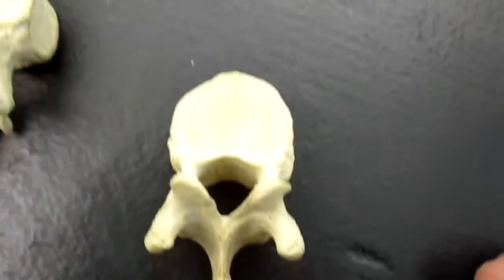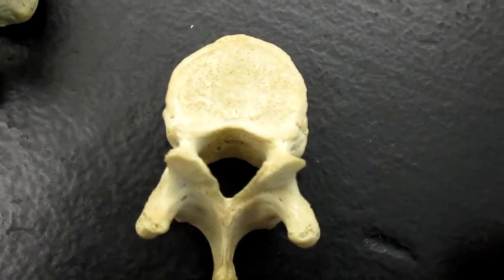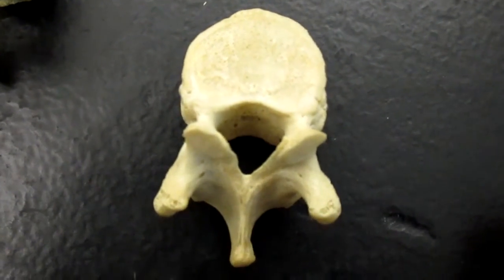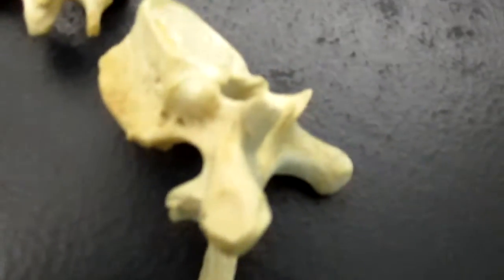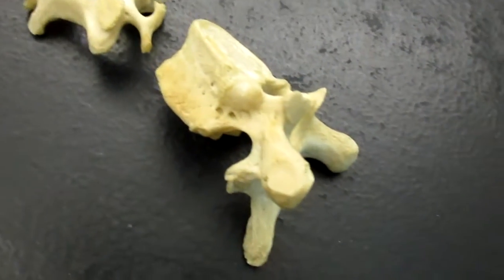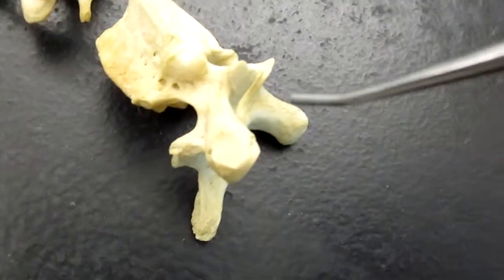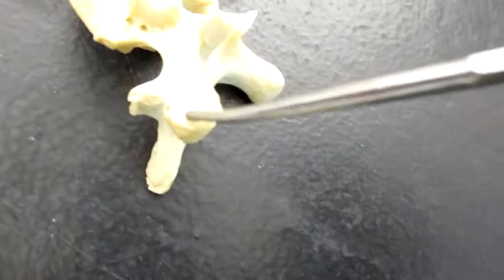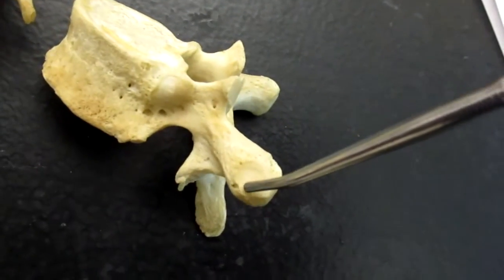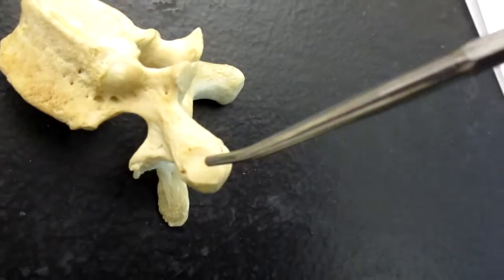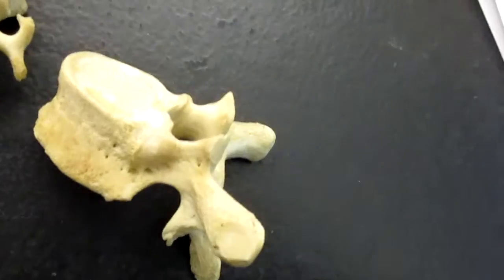Notice that there are no ribs attached to the lumbar vertebrae, but there are ribs attached to the thoracic vertebrae. So you have facets right here associated with the transverse processes right here, as well as right here associated with the body.